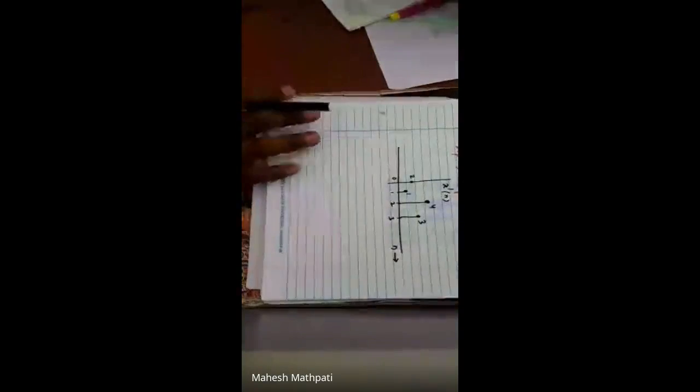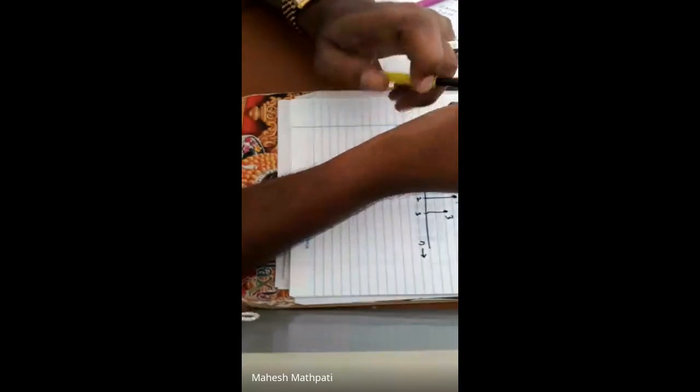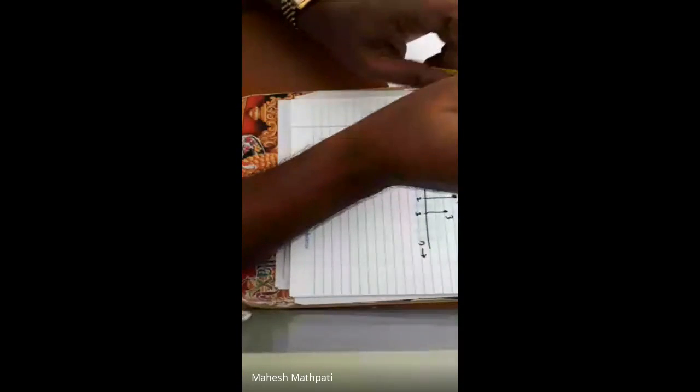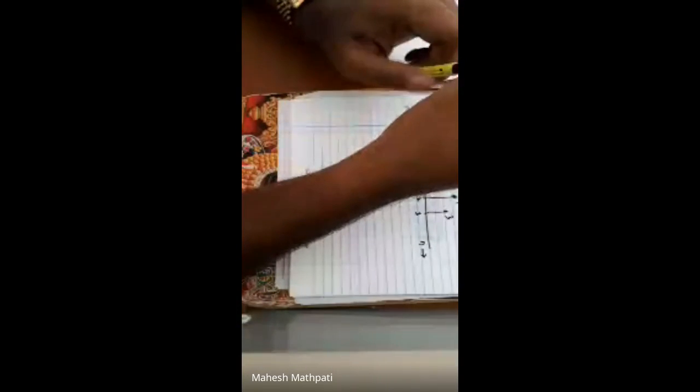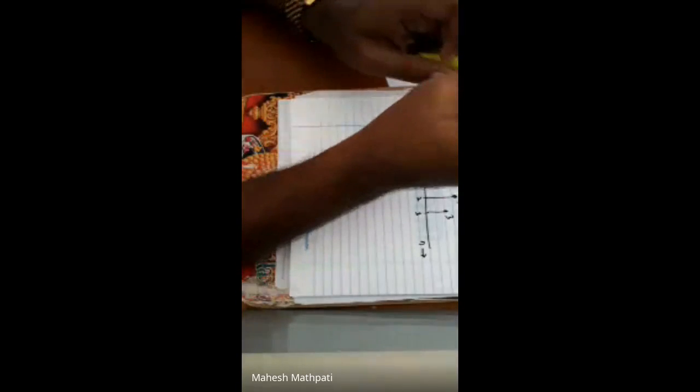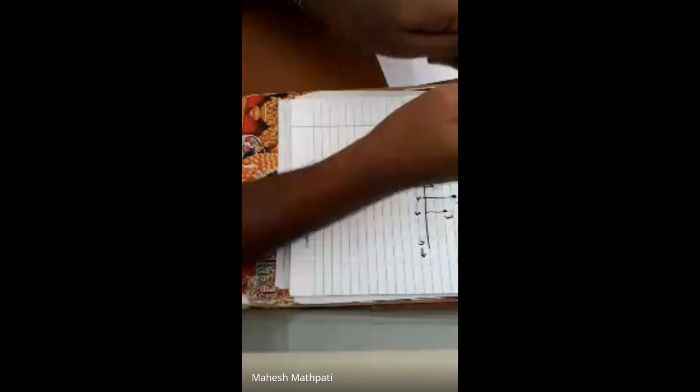The sequence x dash of n is related to x of n by a circular shift. It is represented as follows.